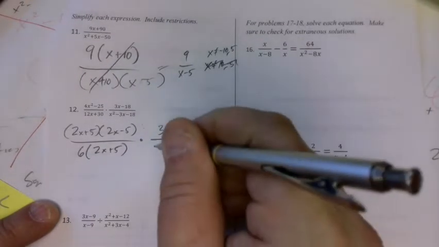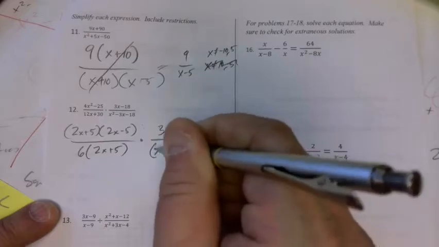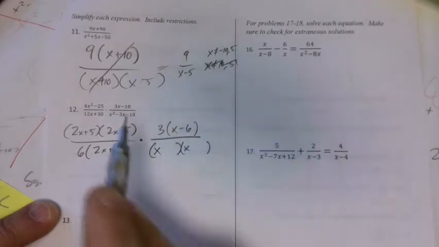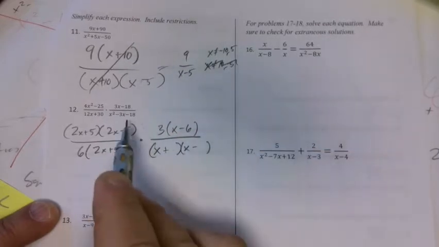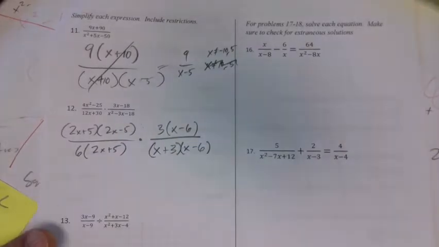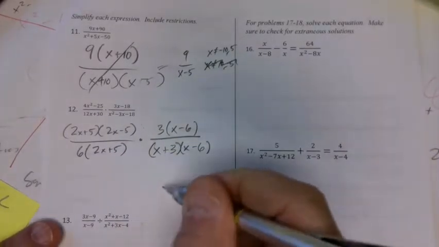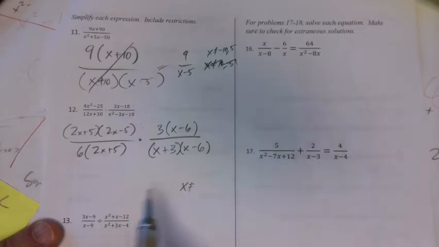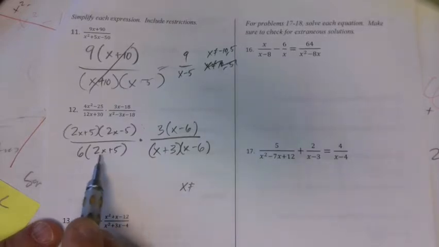And x squared minus, oh, that's a trinomial. So factor x and x. It's a negative 18, so plus and minus factors of 18 that make 3 are going to be a negative 6 and a positive 3. Okay, now x cannot be equal to, here, negative 5 over 2.